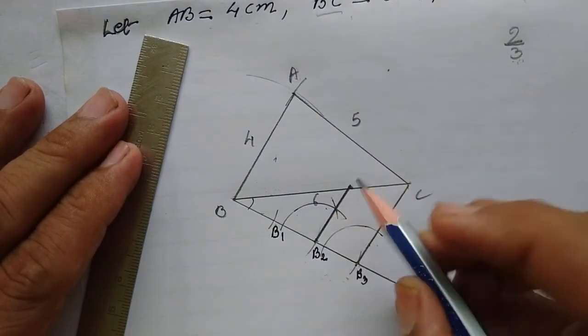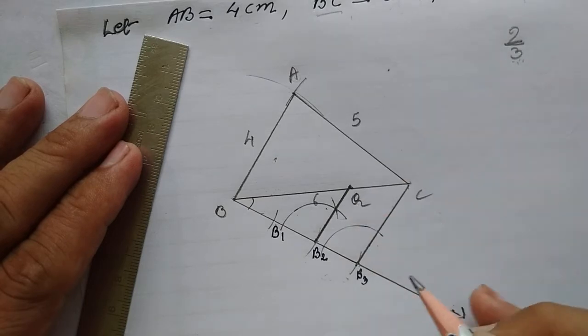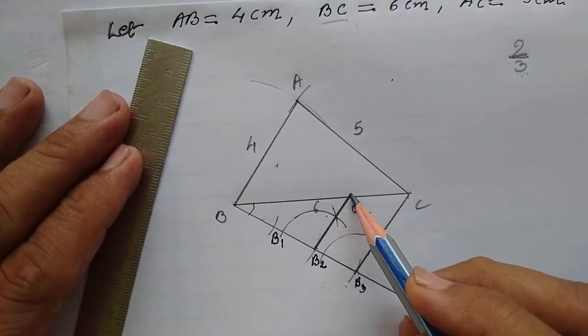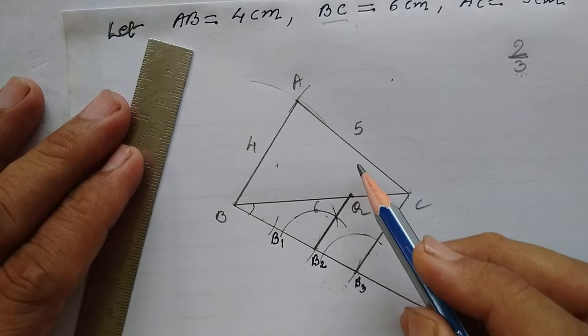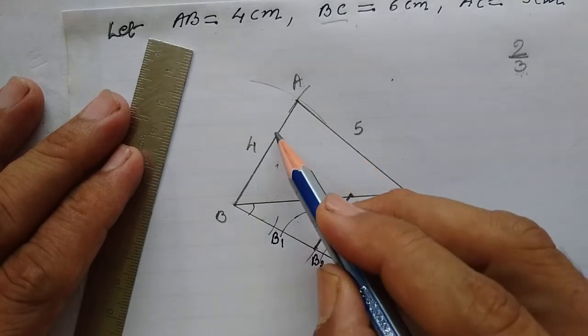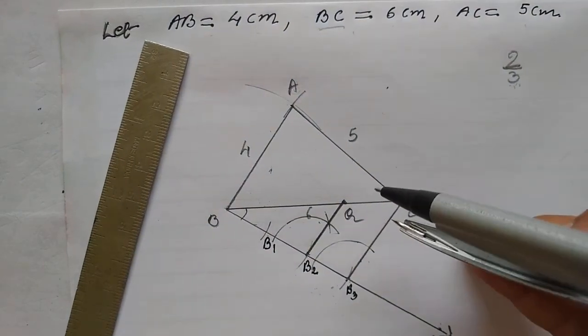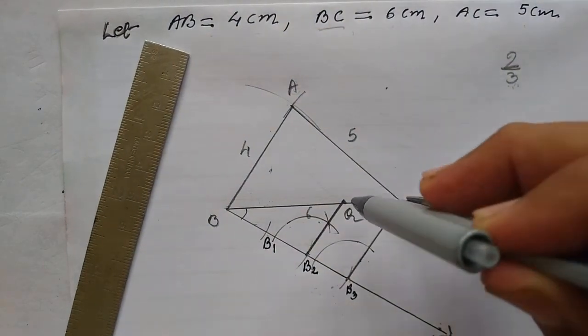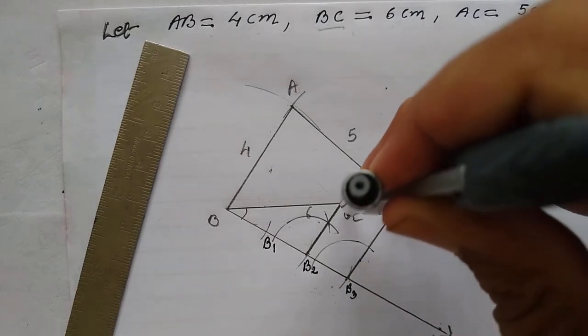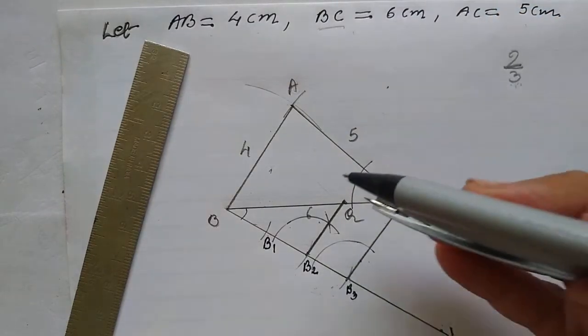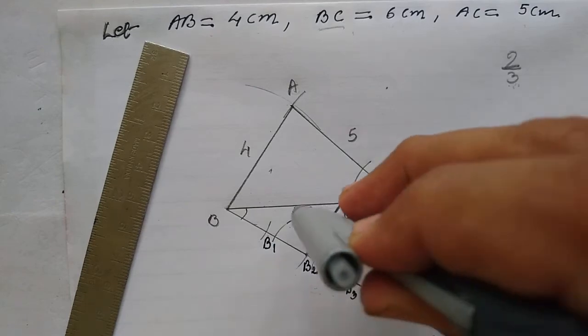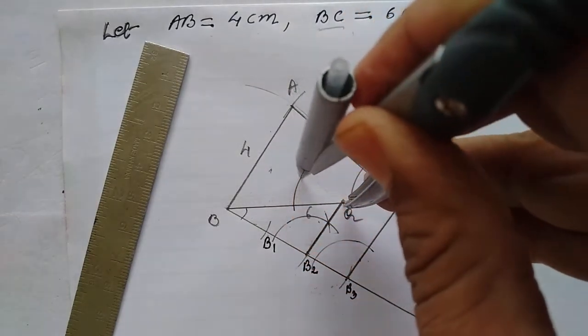Now this point we call Q. Now we want to draw a line parallel to this line passing through this way. Here we will get point P. Now children, the method is the same. Take pair of compass, convenient radius, one arc this way. Now from Q draw another arc.